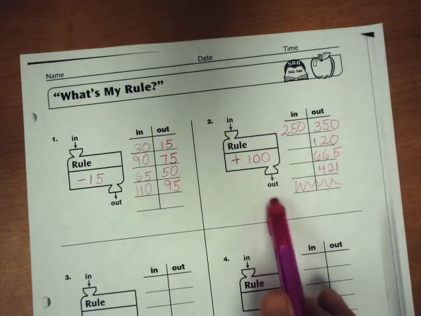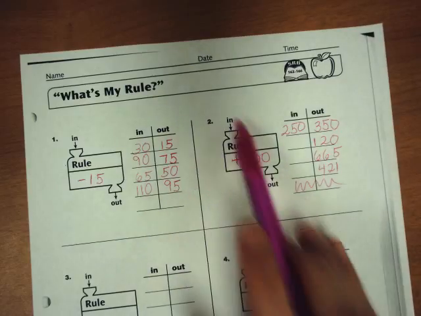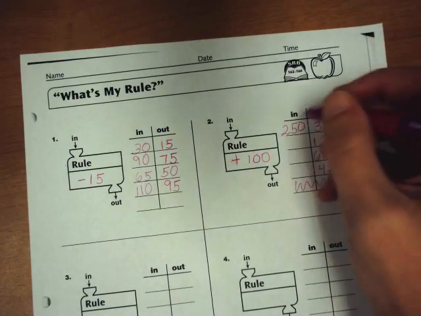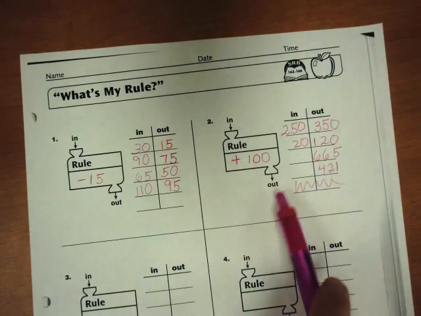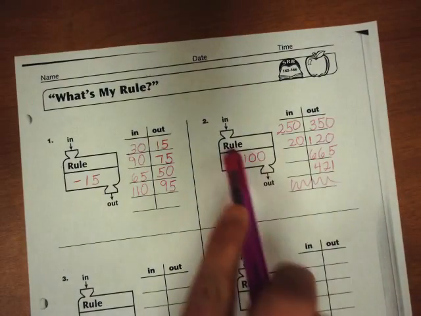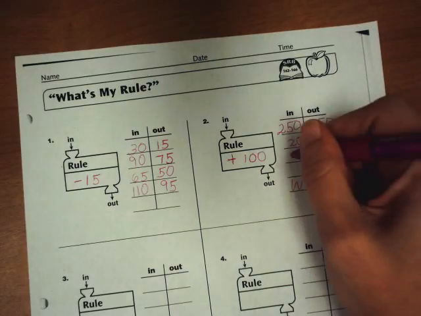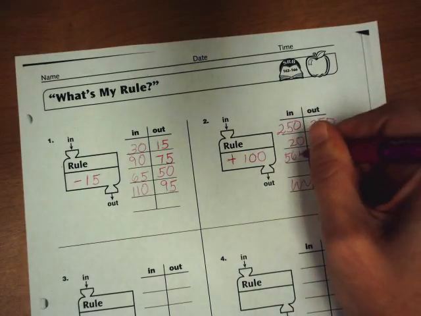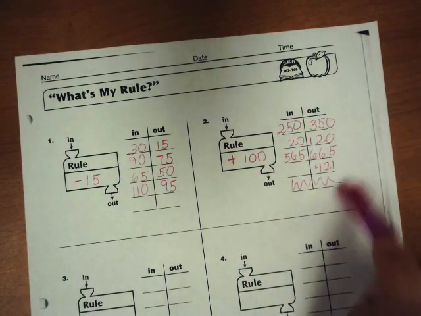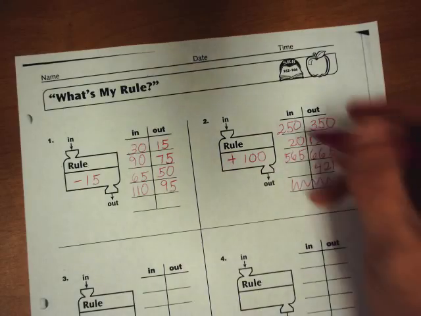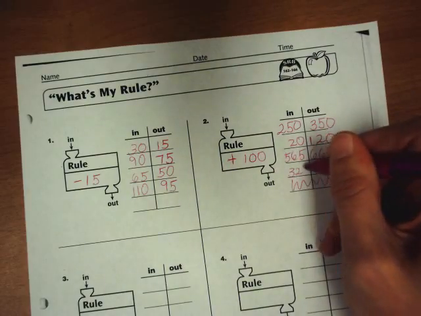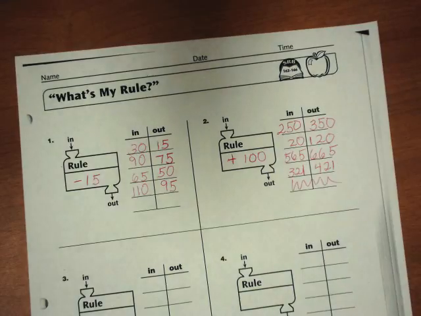Okay, my output number is 120, going backwards, 120 minus 100 is, okay, 665 is my out, going backwards, so my in number is 565, good. And then my out number going backwards, 421 minus 100 is, good, 321. Awesome.